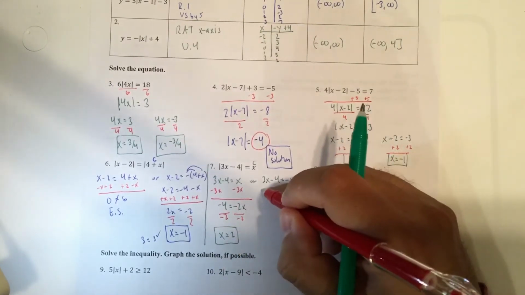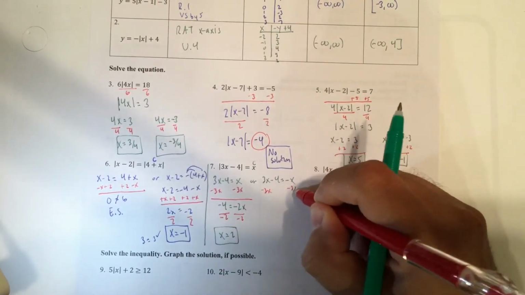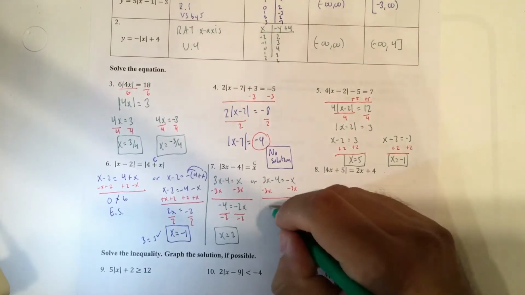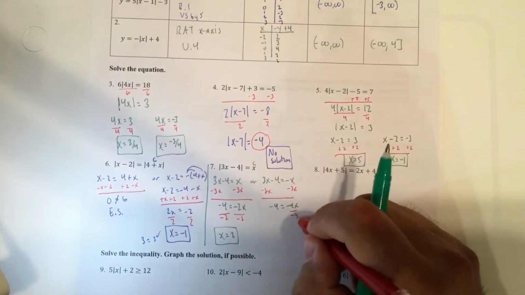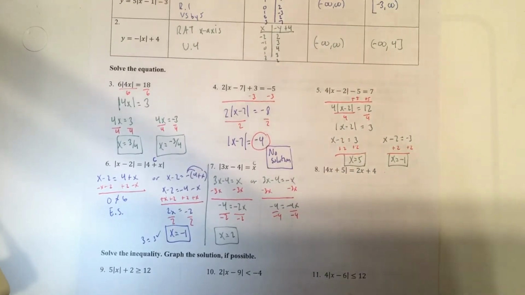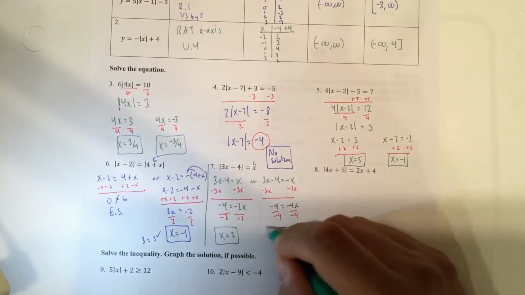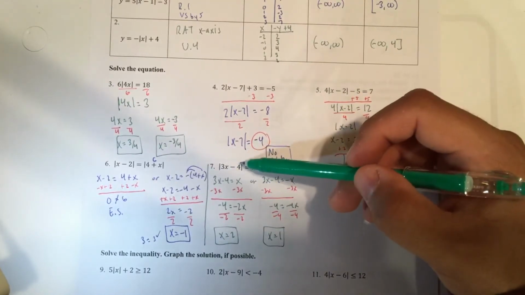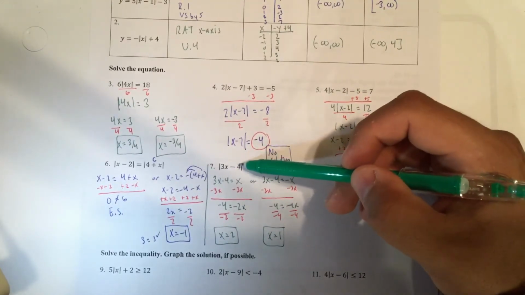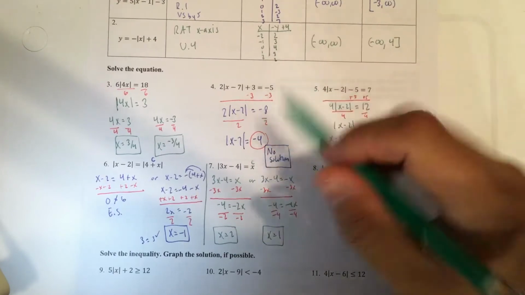My other one, same process: subtract 3x from both sides. Negative 4 equals negative 4x. Divide by negative 4. X equals 1. Now let's verify this. 3 times 1 is 3. 3 minus 4 is negative 1, but the absolute value of negative 1 is 1. And that's 1, so that checks out.